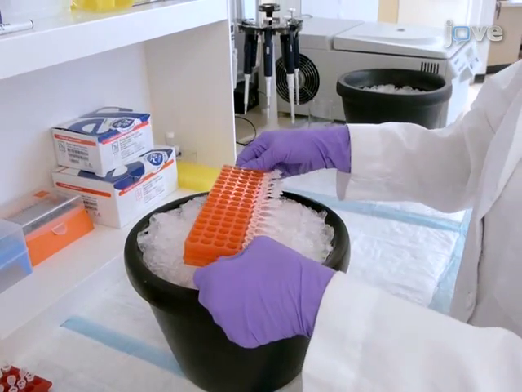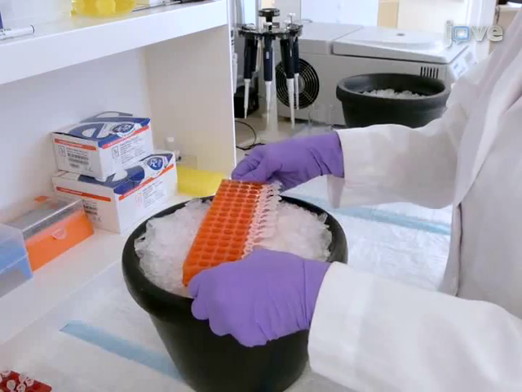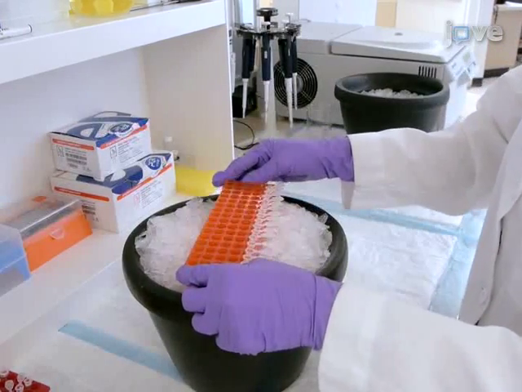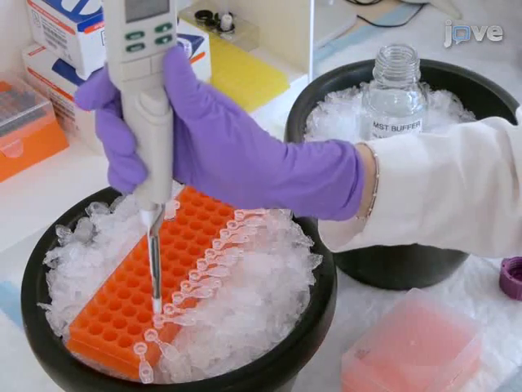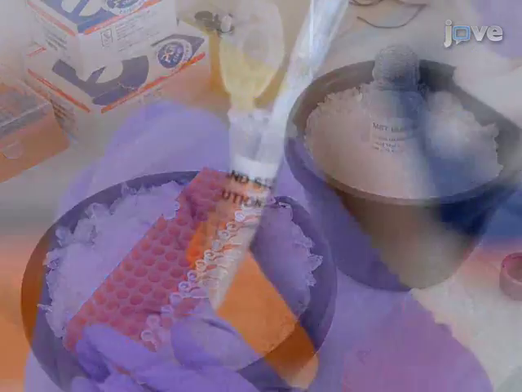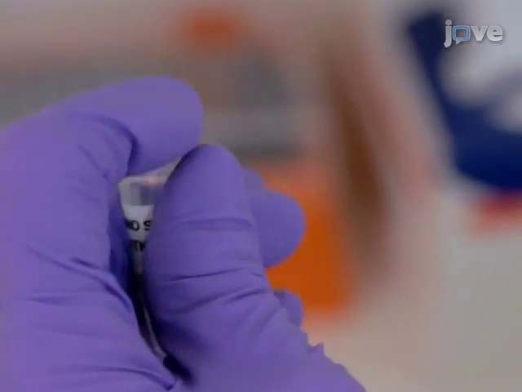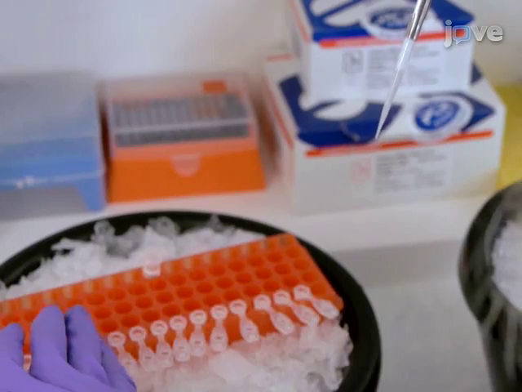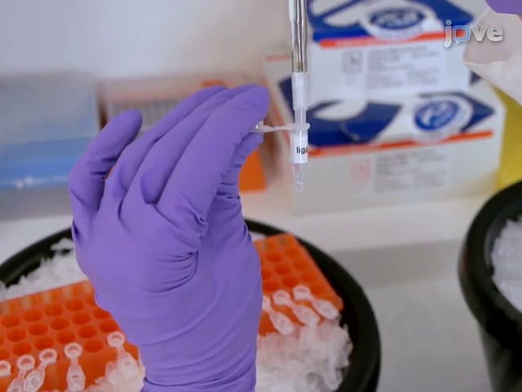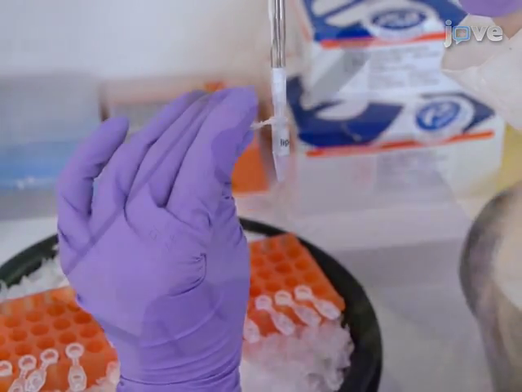Place a tube rack with the necessary number of 0.5 milliliter low-bind centrifuge tubes on ice. Pipette 25 microliters of MST buffer to the bottom of each tube. Add 25 microliters of the ligand stock solution to the first tube and perform serial two-fold dilution of the ligand using the rest of the tubes. Keep the rack with ligand samples on ice.